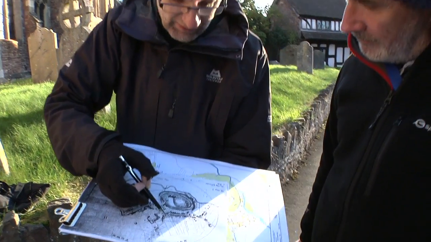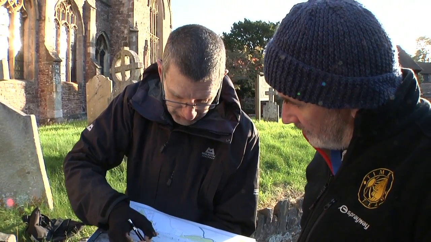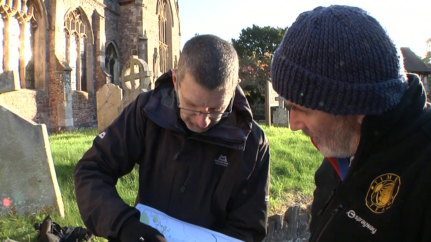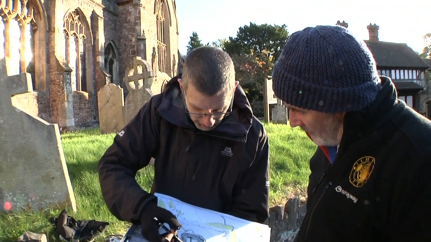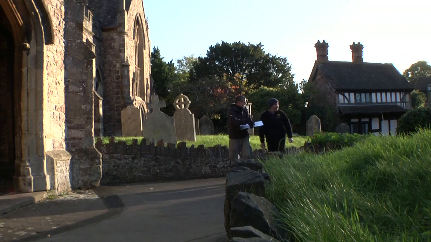So I suggest we go and have a look at this and then wander down here, because again we've got the suggestion of what look possibly like more burgage plots down there.